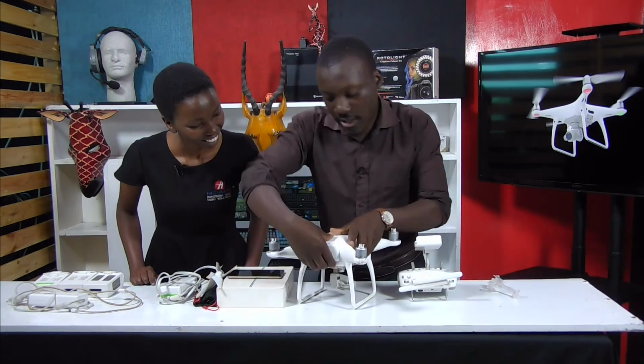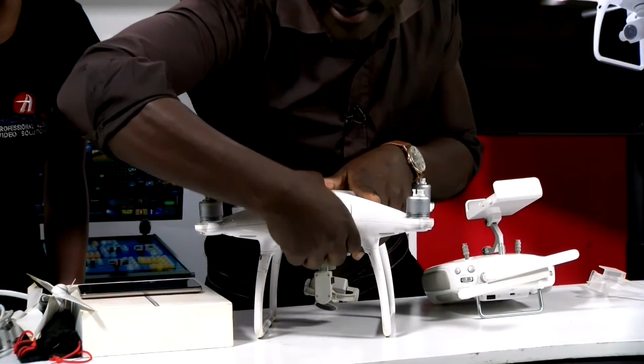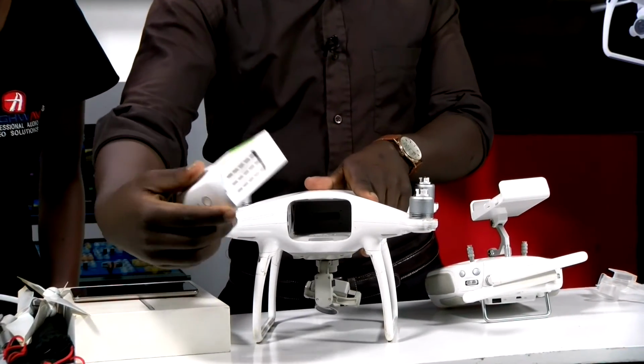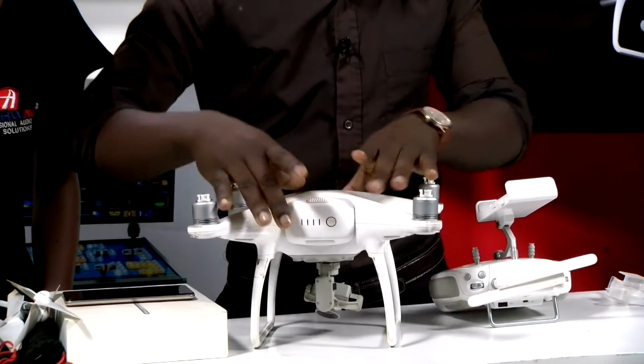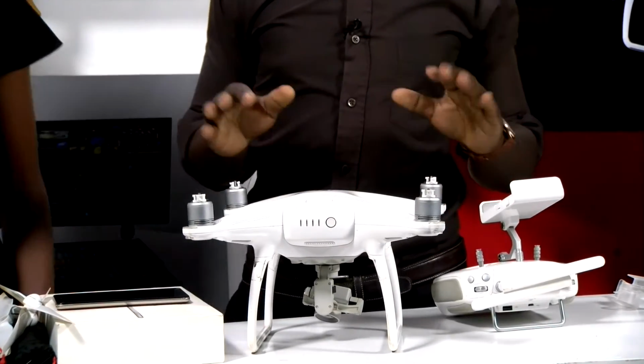So this is the battery. Removing it, you just press and pull back. Pull it. Okay. So putting it back, you just do like that and then press it. It will lock itself. Okay.